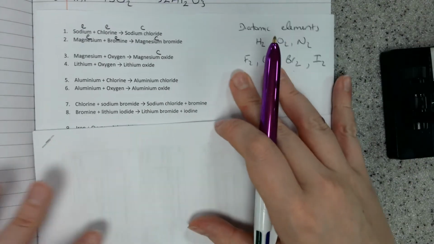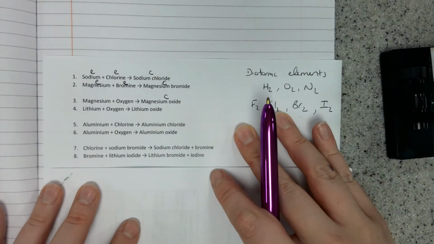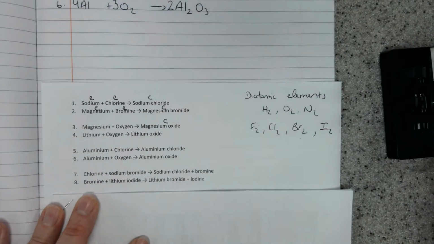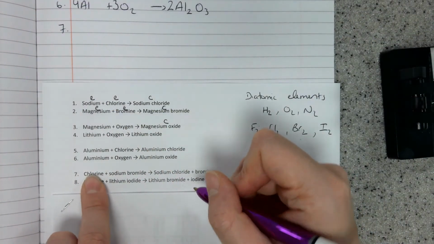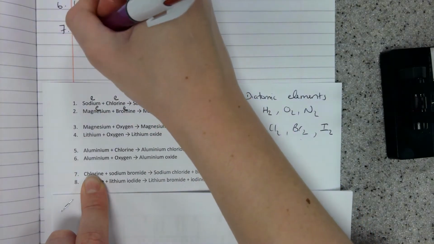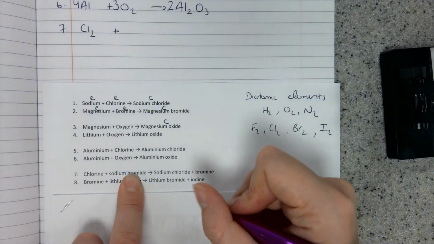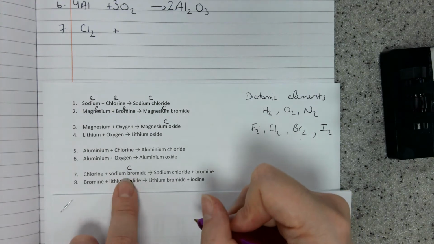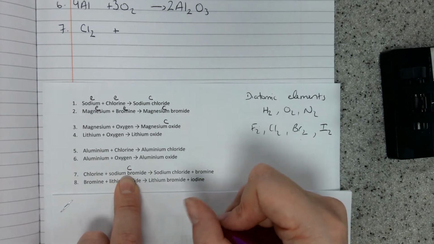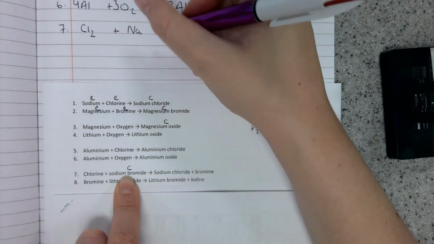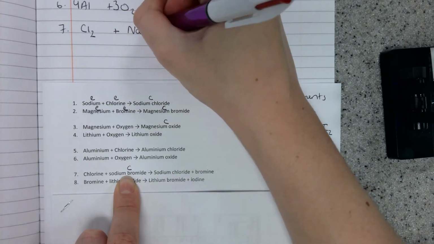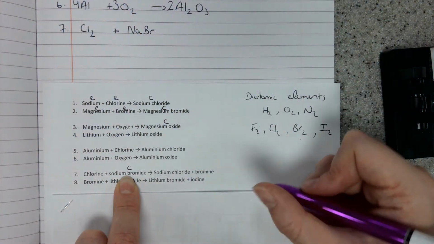If you have a look at the next one, the next 2 are slightly different, just in the fact that I've got elements and compounds on both sides, but it doesn't change our approach. Chlorine is an element, it is diatomic, so I write it down as Cl2. Sodium bromide is a compound, so I need to work this out using my charges, alright? Sodium is in group 1, it's got a +1 charge. Bromine's in group 7 with a -1 charge. Those charges immediately cancel, I get NaBr.